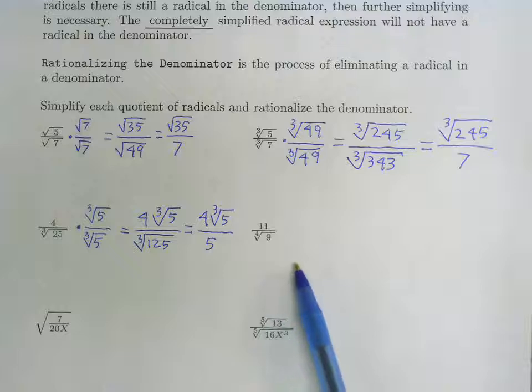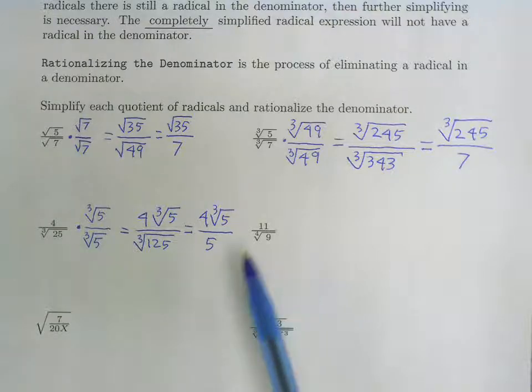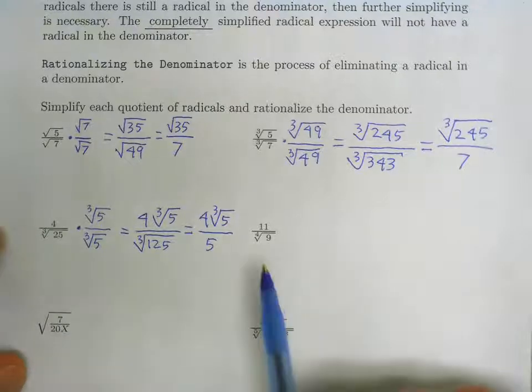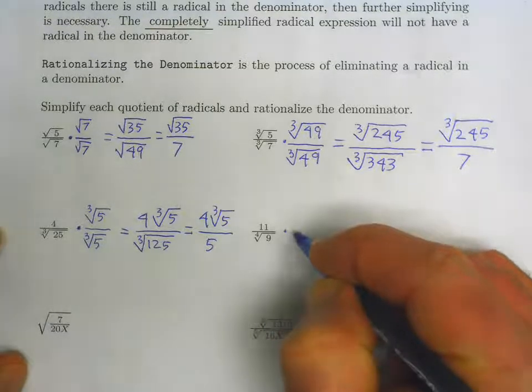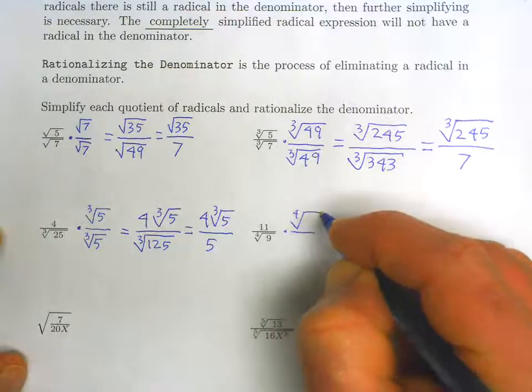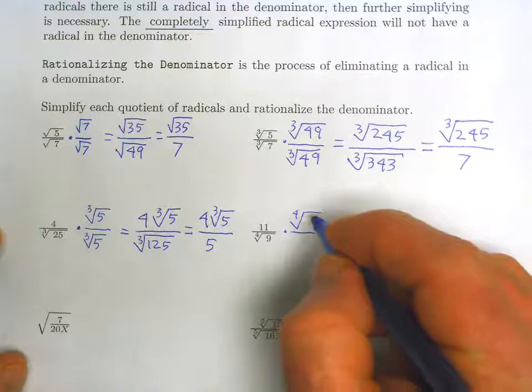And 3 to the 4th is a perfect 4th power. So then we would be able to write a rational number for the 4th root of 3 to the 4th. Okay, so we're going to multiply the numerator and denominator by the 4th root of 3 to the second, or the 4th root of 9.